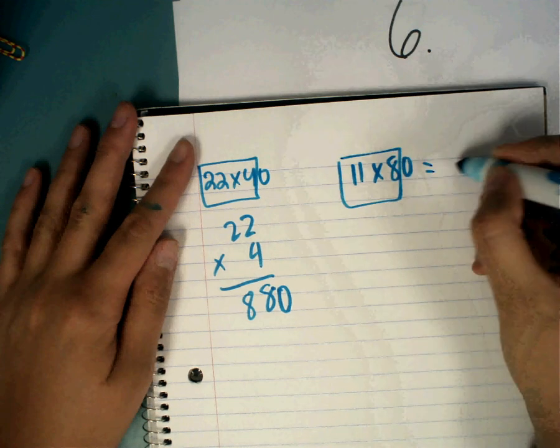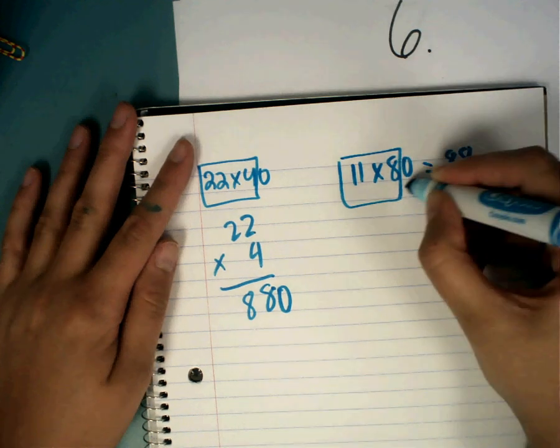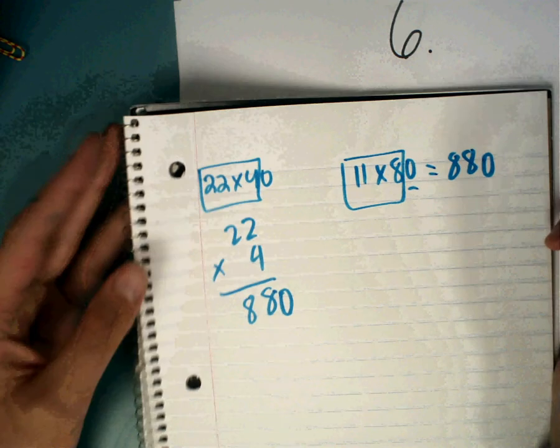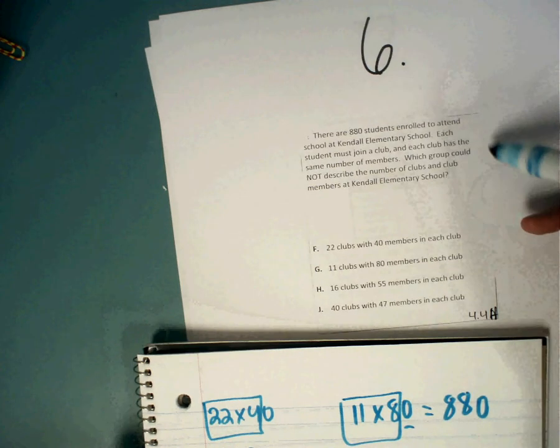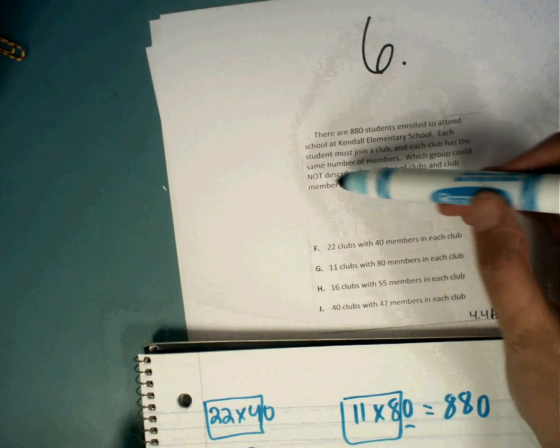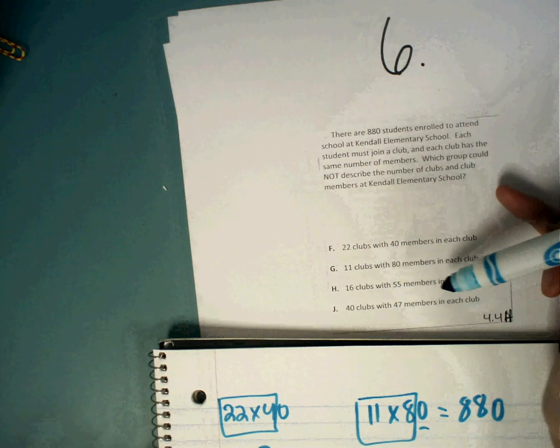11 times 8 is my hidden fact. 11 times 8 is 88, add my 0. That one multiplies to be 880, so that can't be it. Remember, it says the one that does not describe.